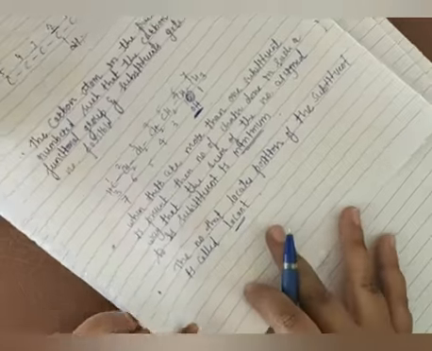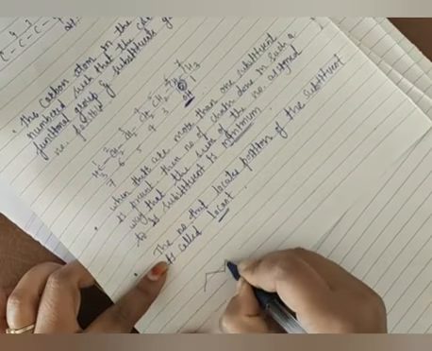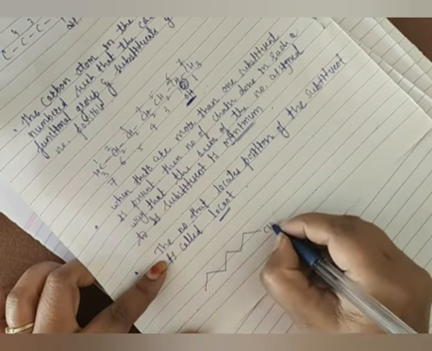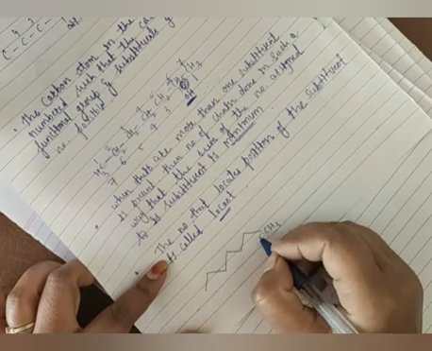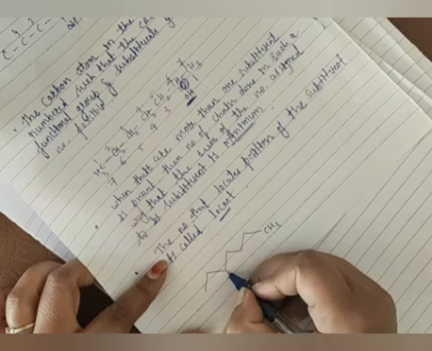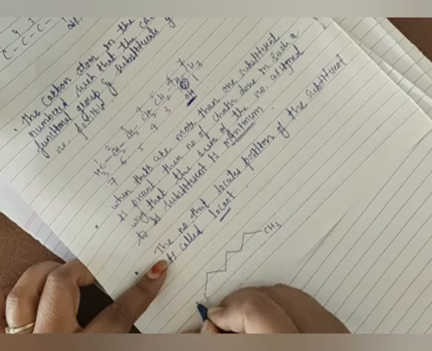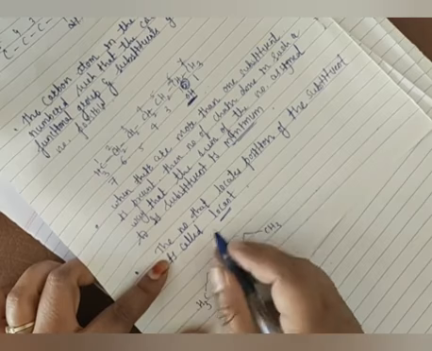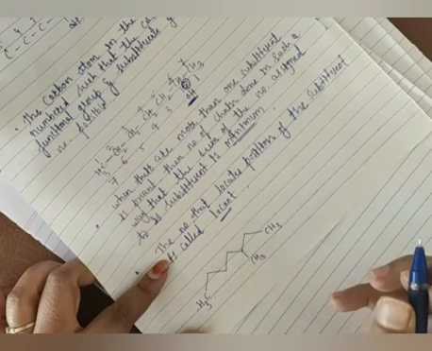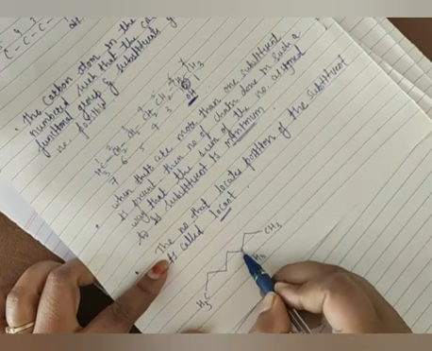Suppose I take a chain like this, and we have CH3. This end is nothing but CH3. Here we have CH2, CH2, CH2, CH2, CH2, and this will again be CH3. Now if I attach CH3 here, we have CH, a carbon here.